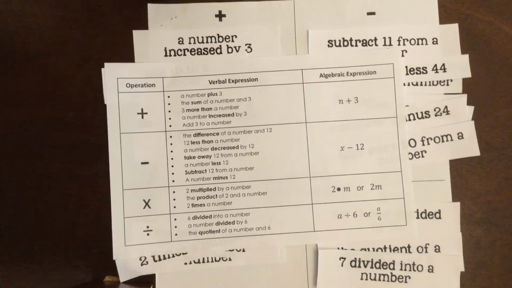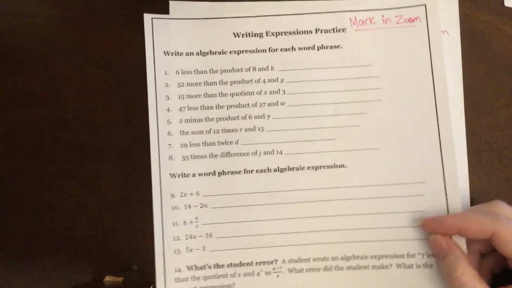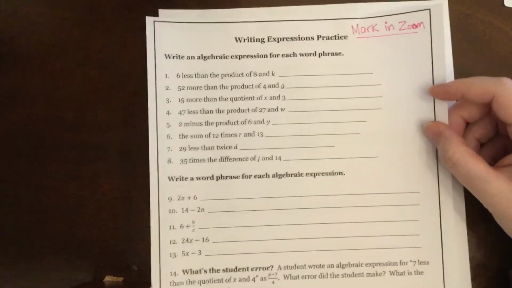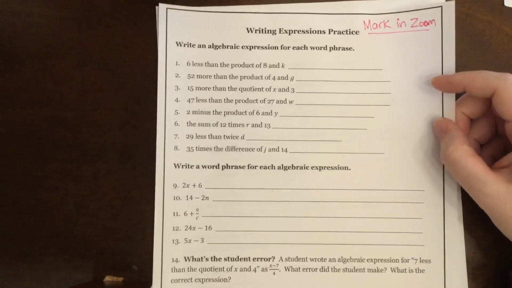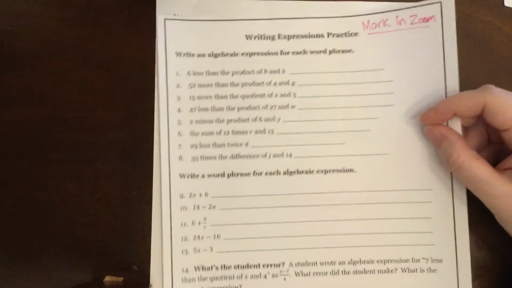For those of you who do have access to Zoom, you have 2 pages that look like this. This is the first one that you have. I'd like you to work through these right now, and then we're going to mark them in our Zoom meeting.